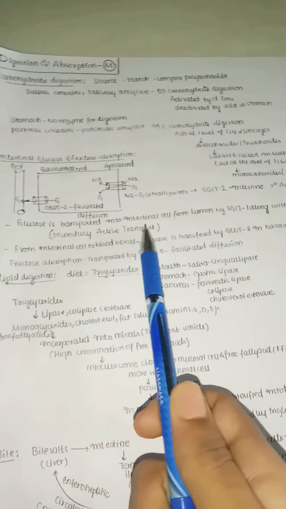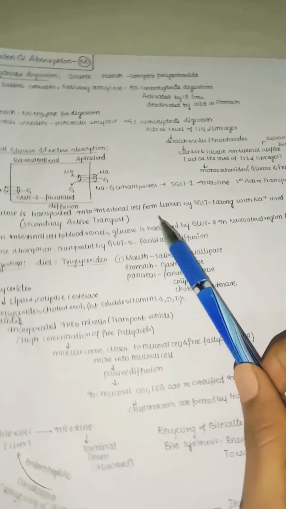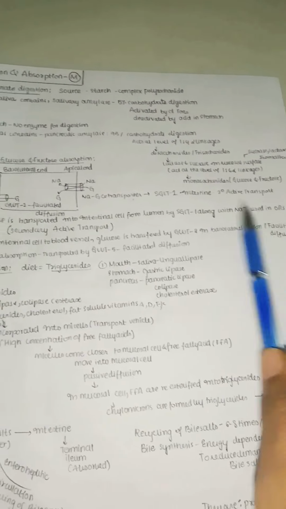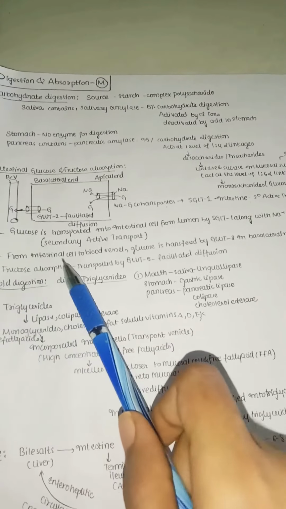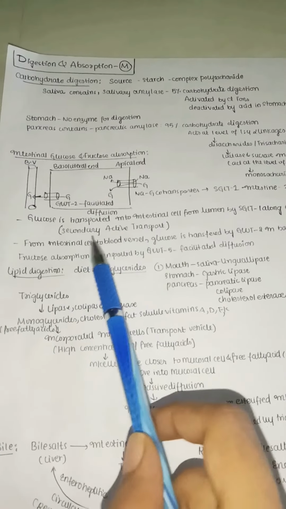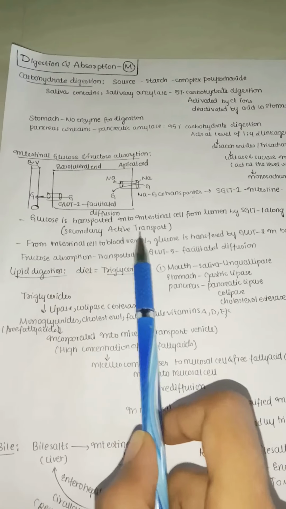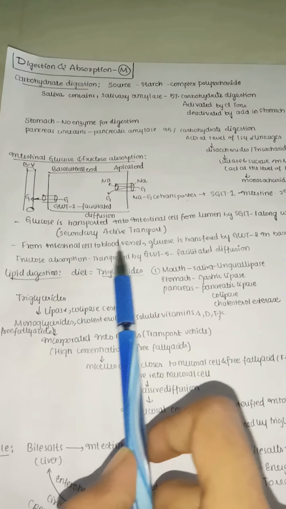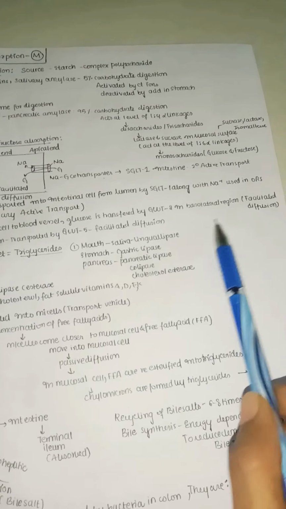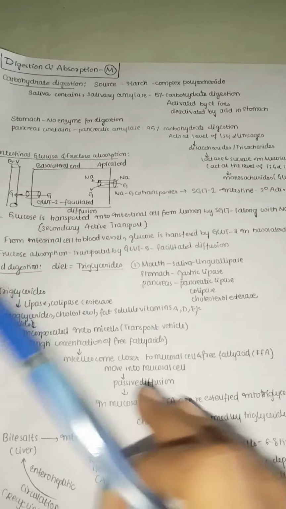Glucose is transported into the intestinal cell from the lumen by SGLT1 along with sodium, and this is why it is also used in ORS solutions. Oral rehydration solutions contain both sodium and glucose because they can easily be transported by this co-transporter, a secondary active transport. From the intestinal cell into the blood vessel, glucose is transported by the GLUT2 transporter in the basolateral region, that is by facilitated diffusion.